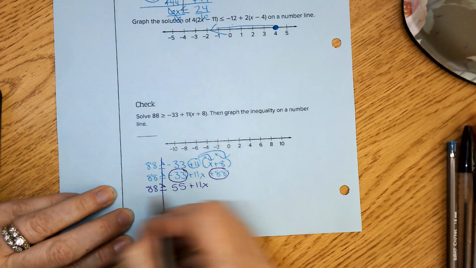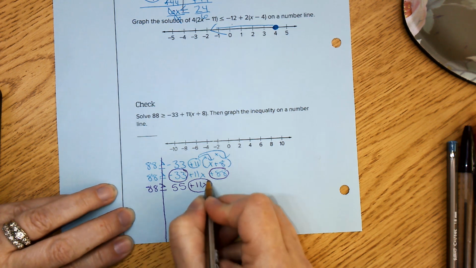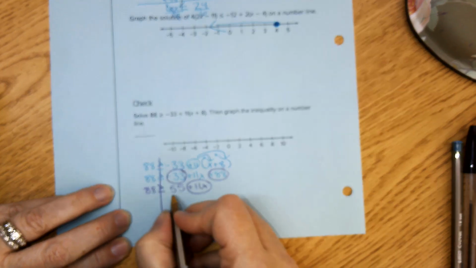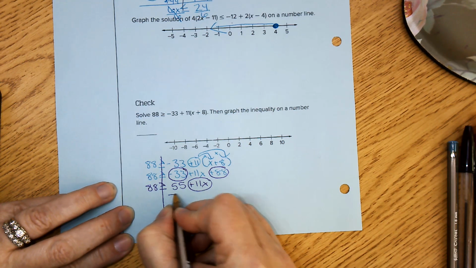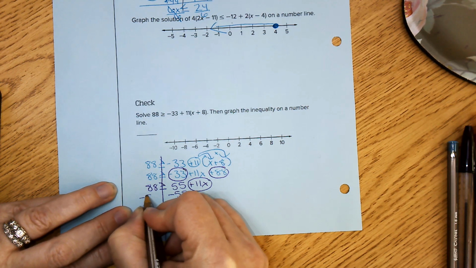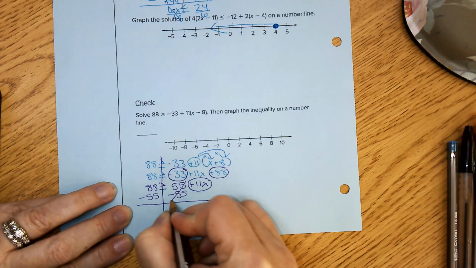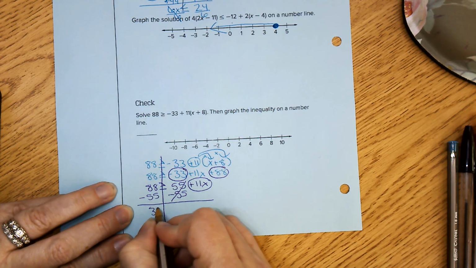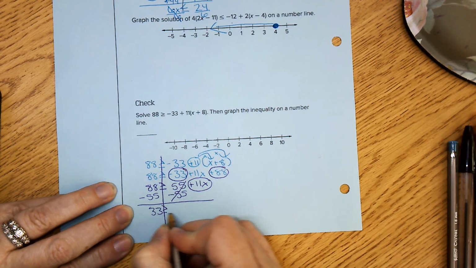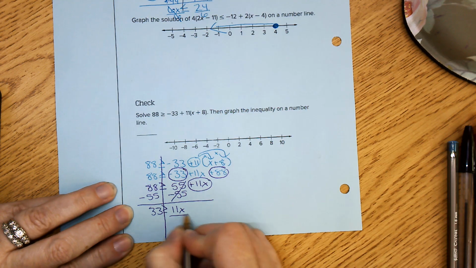Now I have a two-step inequality. My goal is to isolate x. Outside of my circle of isolation, I'm going to subtract 55 from both sides. That gives me 33 is greater than or equal to 11x.